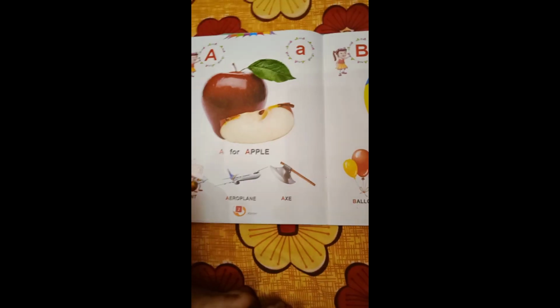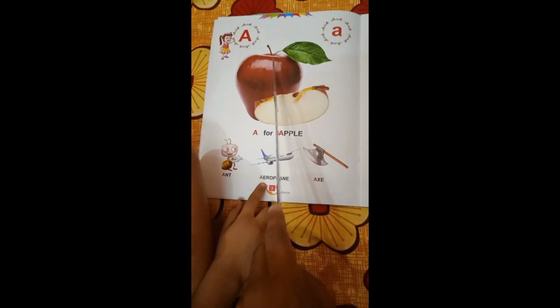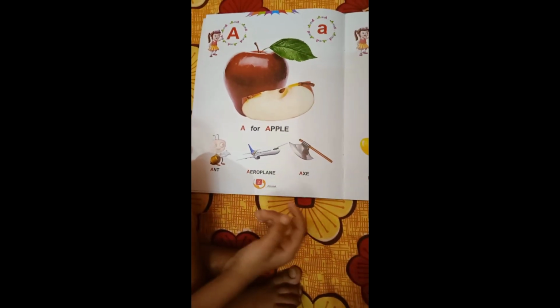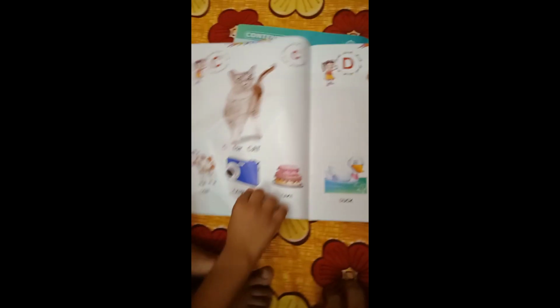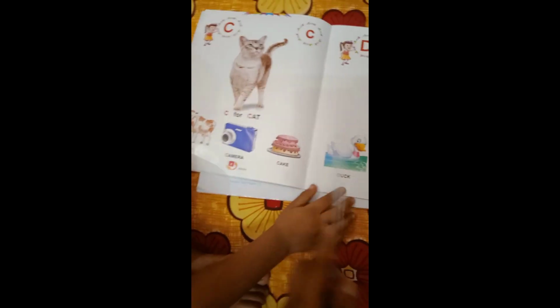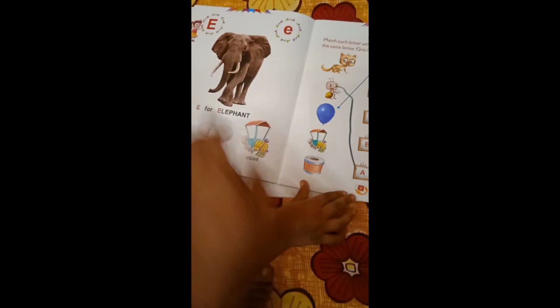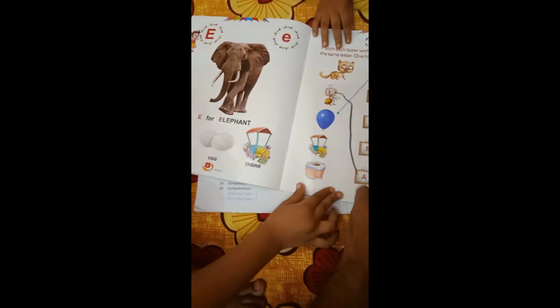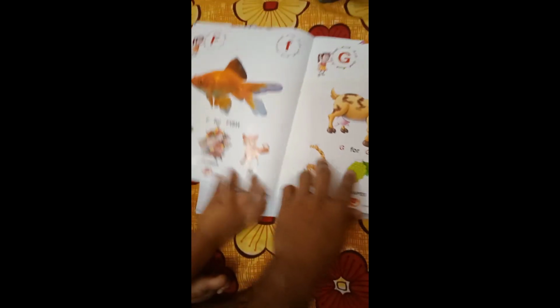A for apple. B for ball. C for cat. D for dog. E for elephant. F for fish. G for giraffe.